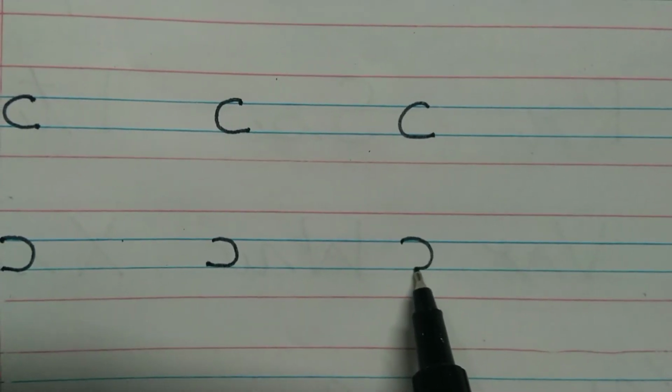Now next is backward curve, like this. Backward curve.